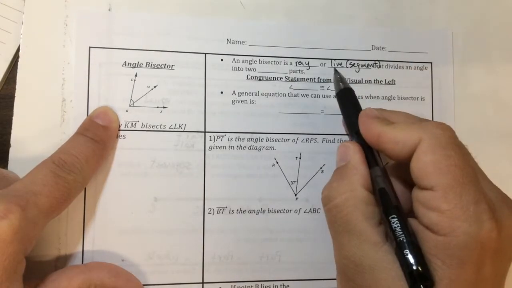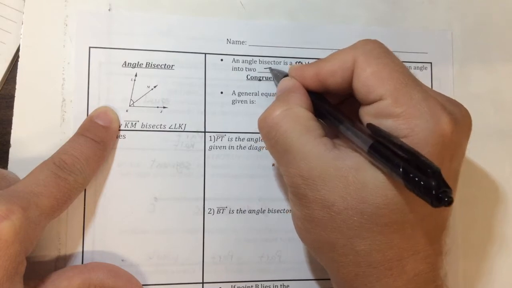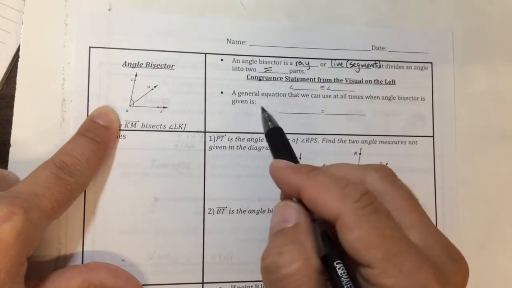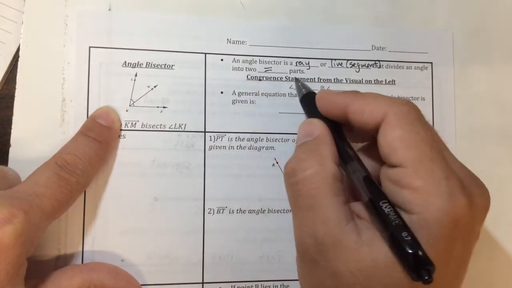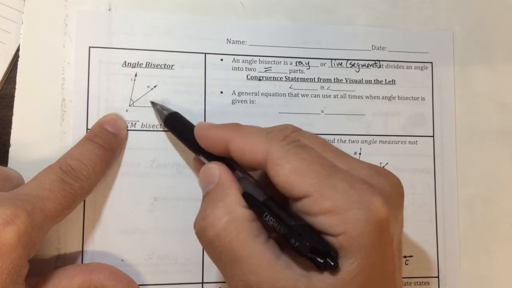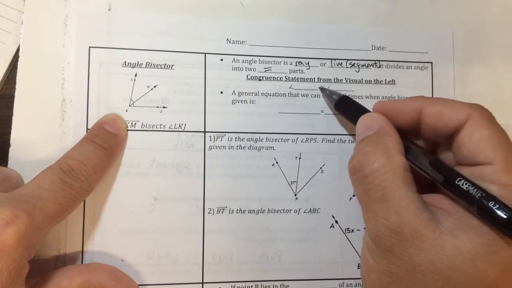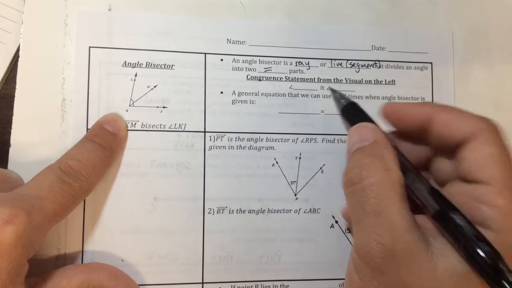Sorry, kind of ran out of room. Line or segment that divides an angle into two equal, I'll put the symbol this time, parts. And so our congruent statement from this, we could also say congruent parts, is that this angle and this angle are congruent to one another. This is your symbol for congruent. An equal sign with a squiggle above it means congruent, or having the same measure.